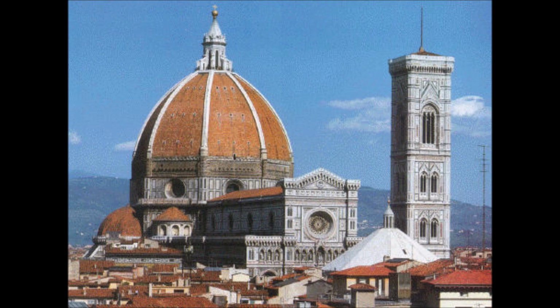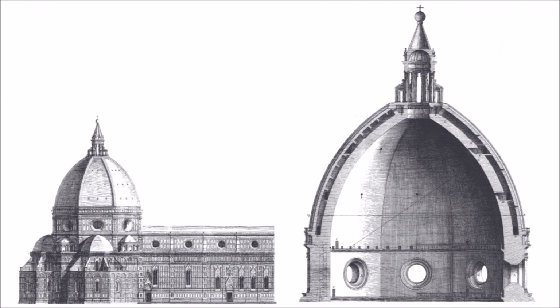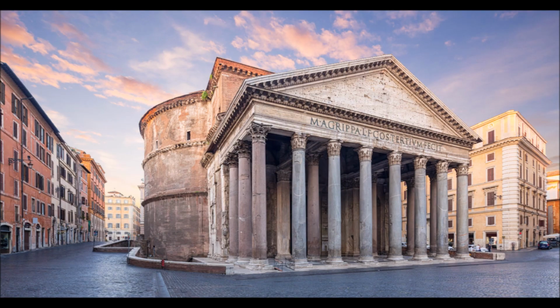It is still the largest brick dome at 45 meters wide. Filippo Brunelleschi and his team built the dome without any temporary supporting frame, which would have been unthinkable at the time. It was also the first octagonal dome, most probably inspired by the Pantheon, which is a circular dome with support structures, and Brunelleschi would have seen this when he visited Rome.